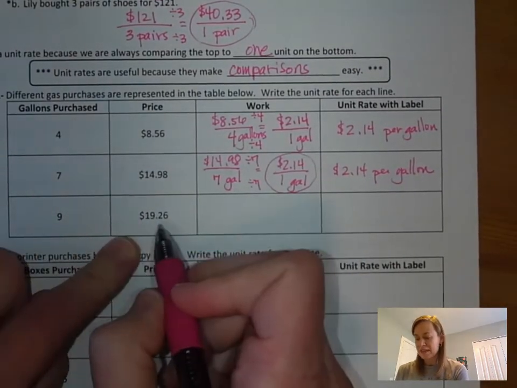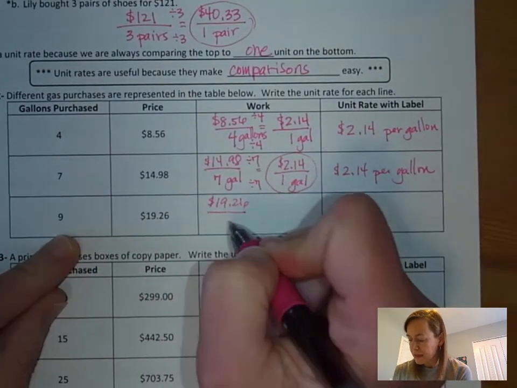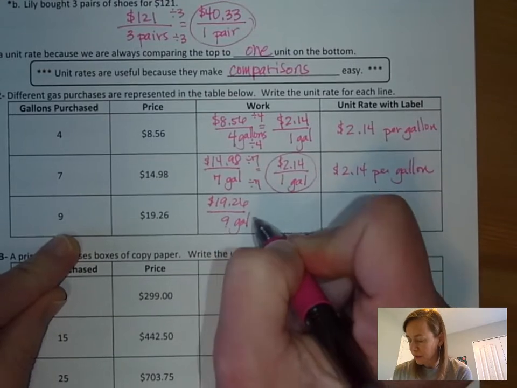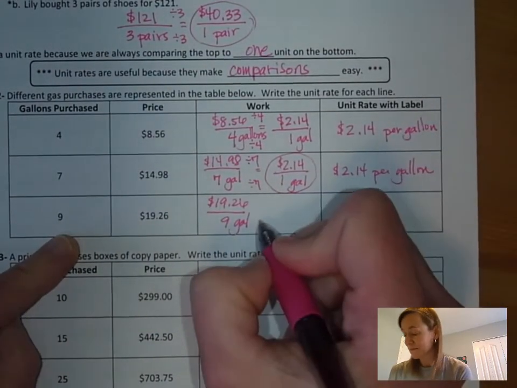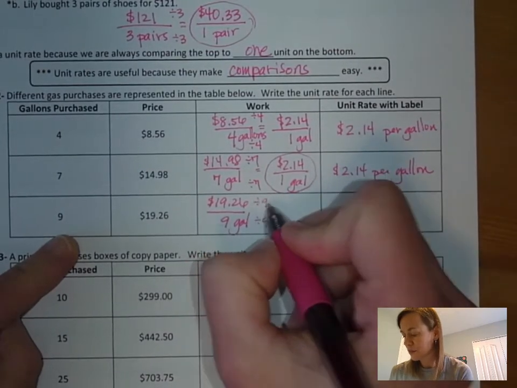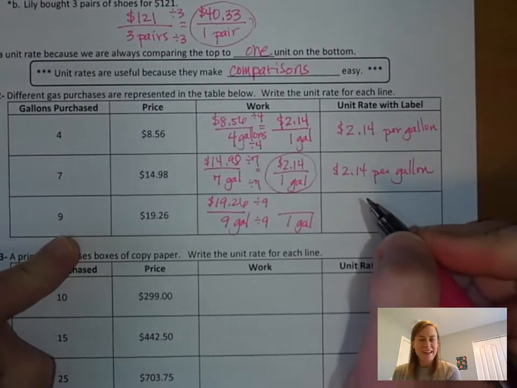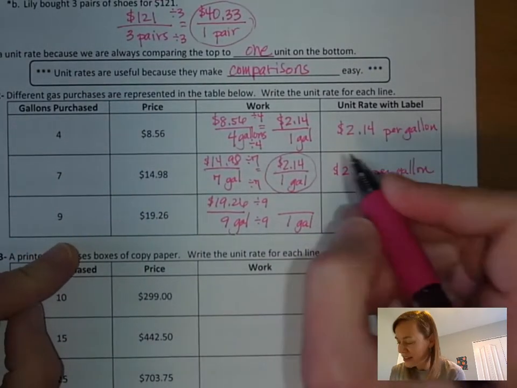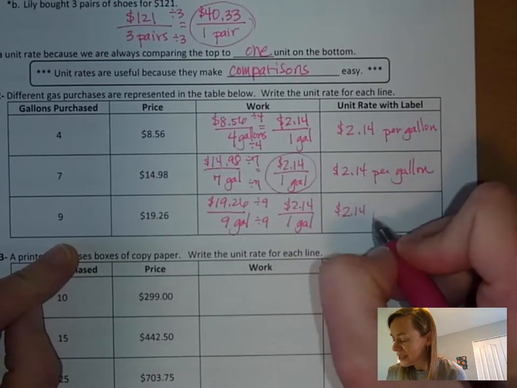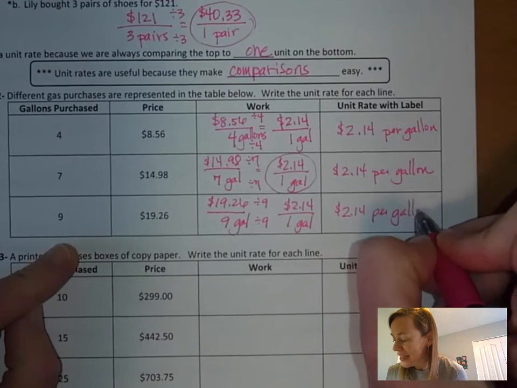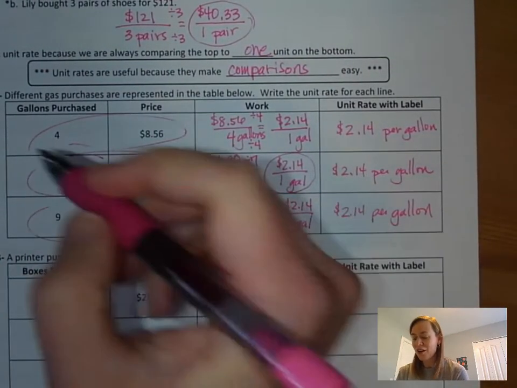One more problem here. We're going to set it up the same way. We've got the 19.26 on top and the 9 gallons on bottom. So what are we going to divide by to get to that 1 on bottom? We're going to divide by 9. That's good. So divide both numbers by 9. You're going to get 1 gallon on bottom. And guess what you're going to get on top? You're going to get $2.14. So over here, we're going to write $2.14 per gallon. So basically, all of these prices of gas, they are all the same.